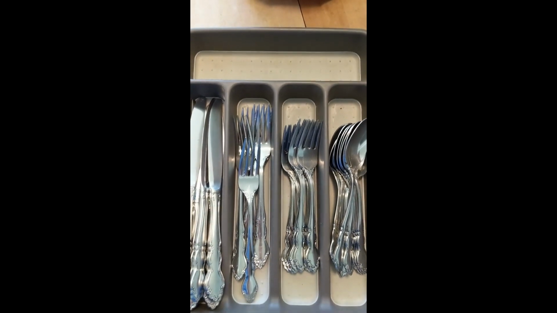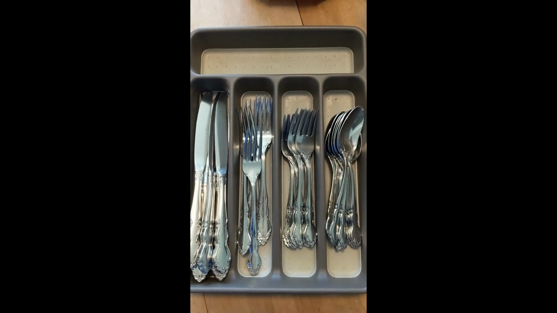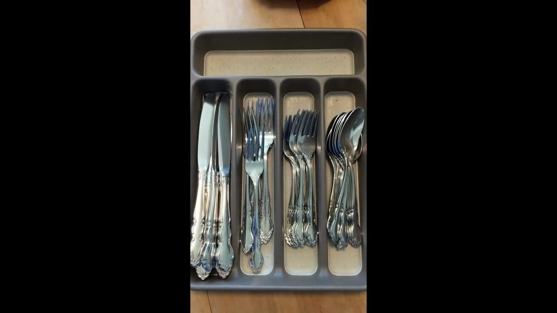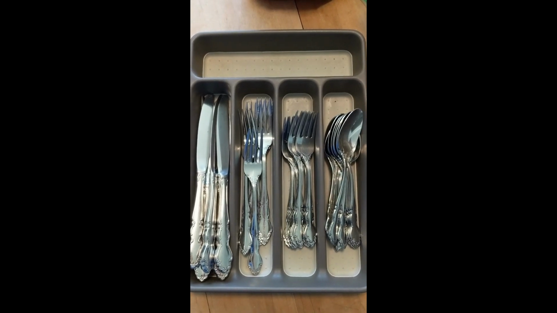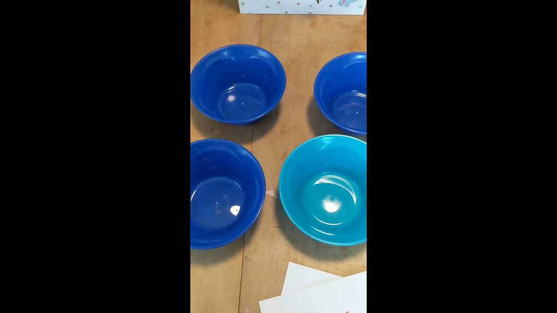Another great and easy to have activity is sorting silverware from your silverware drawer. So just take the whole thing out, have your students sort your silverware, and then they can work on washing after they're done. All right, here's another sorting task.